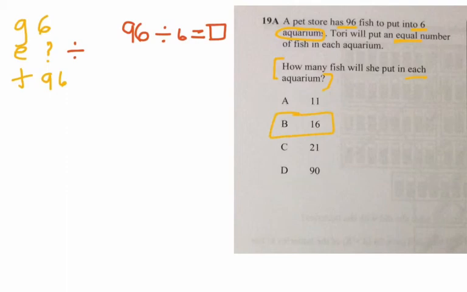Now remember I told you that you could also just take this and multiply it by 6. So let's check our work. 6 times 6 is 36, carry the 3. 6 times 1 is 6, plus 3 more is 9, so 96, which is the total amount of fish. So B is the correct answer.